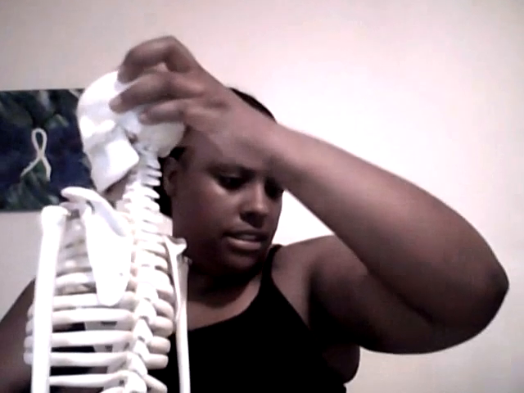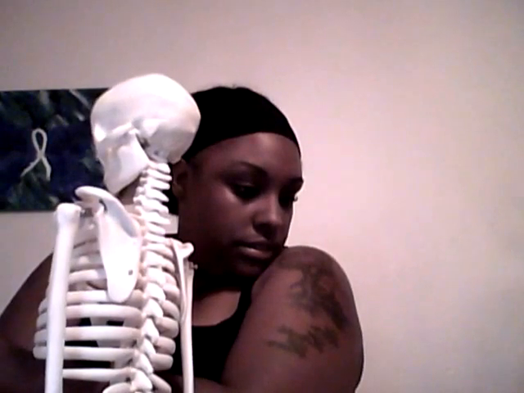And then the axis is the C2, the second one. So this allows you to nod here. What's unique about this is that the vertebral arteries are allowed to pass through here to service the brain.